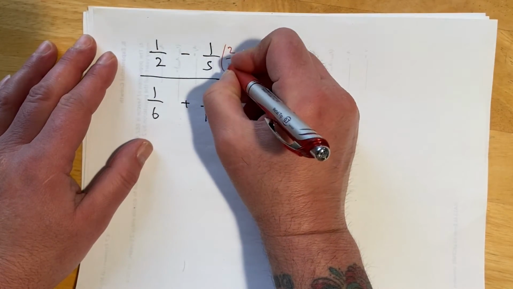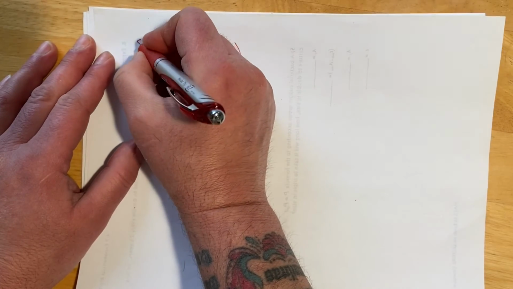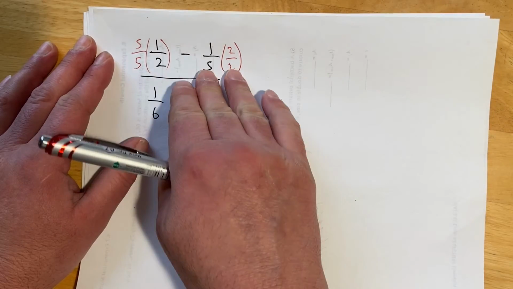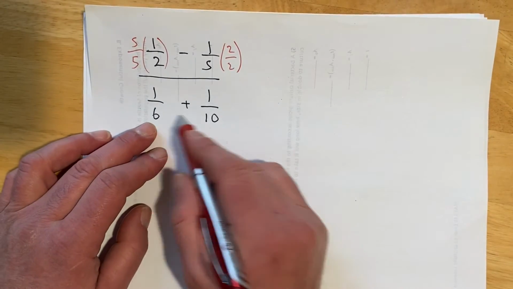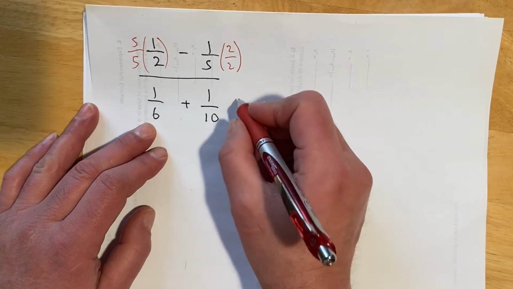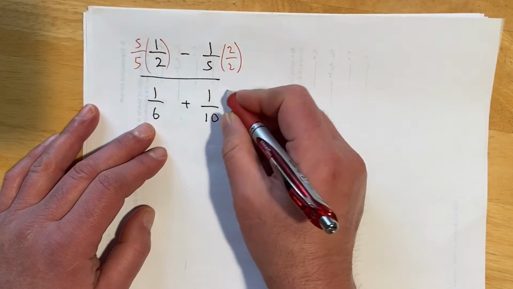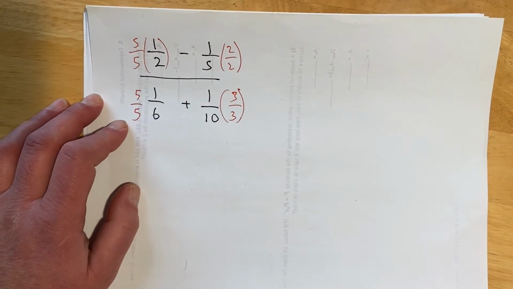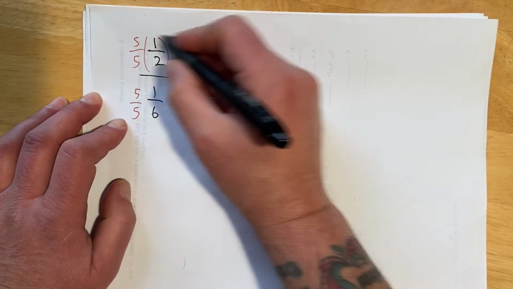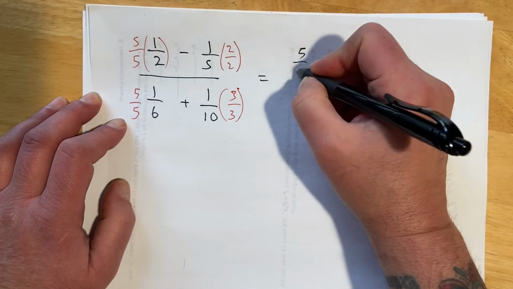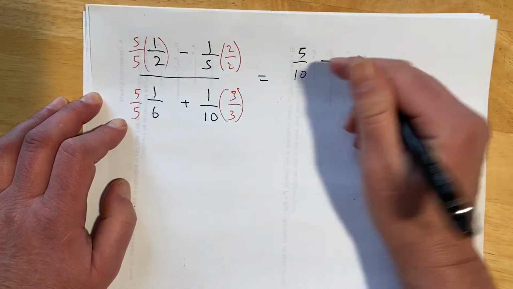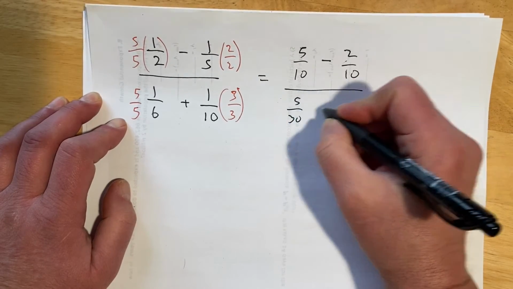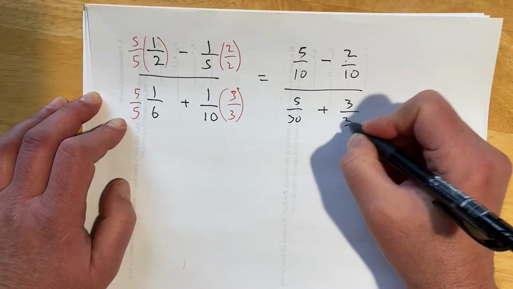So doing that, we're going to have a 2 over 2 right here. We would need 5 over 5 right there. And then that's going to get this up to 10ths, so I can put that together. For 6 and 10, my LCD would be 30. So this needs 3s, and this needs 5s. So that will make 5/10 minus 2/10 over 5/30 plus 3/30.